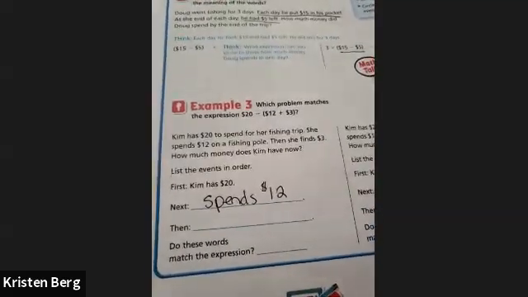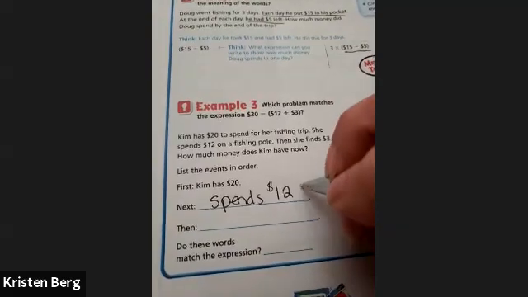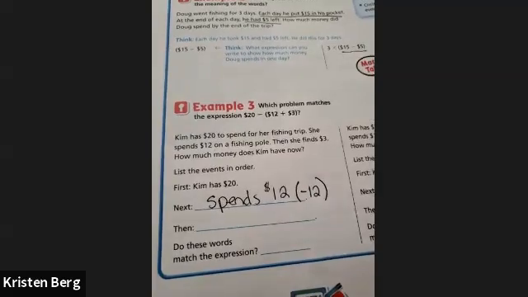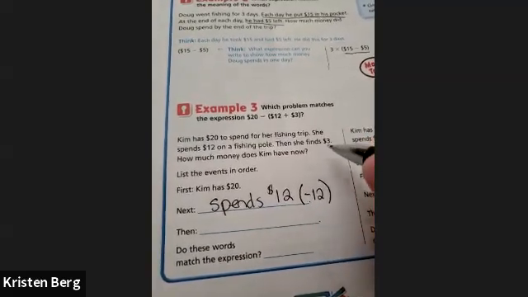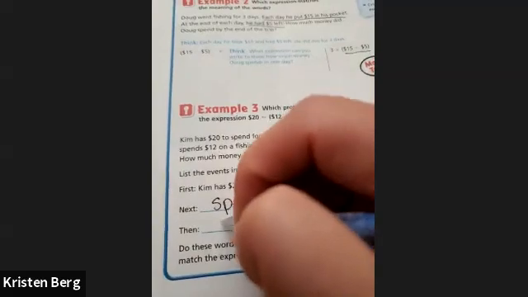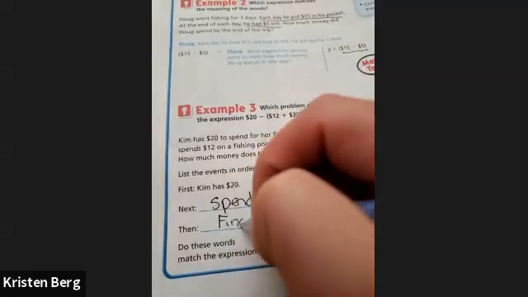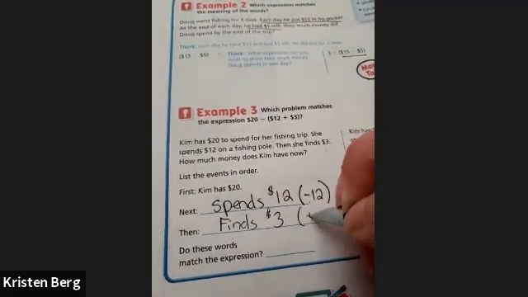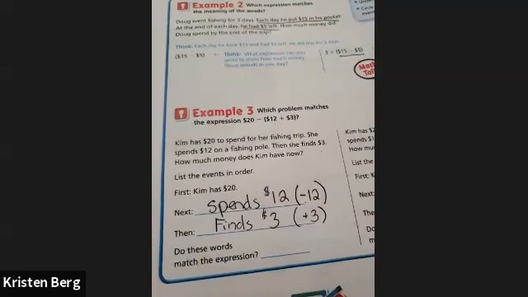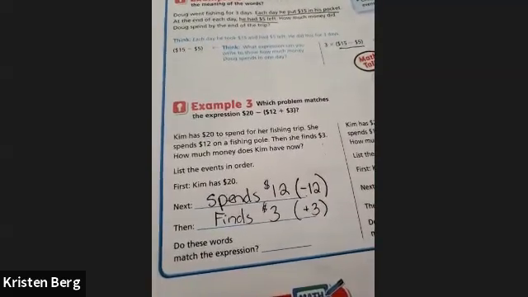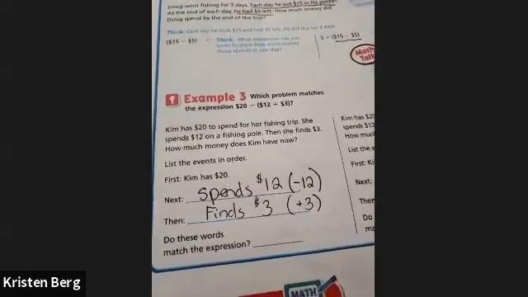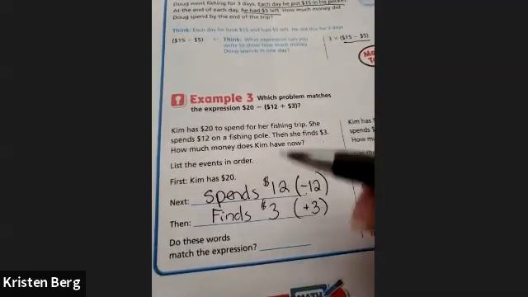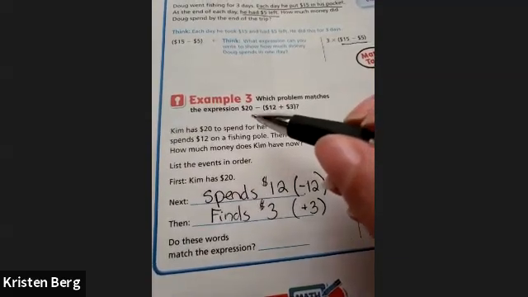So I like to always put in here what happens. So she spends $12. So remember that means minus $12. And then what happens? She finds $3, which means now she's going to be adding 3. If you find $3, you're adding 3 to your amount. So then they want us to figure out which one matches this. So this is what is going on.